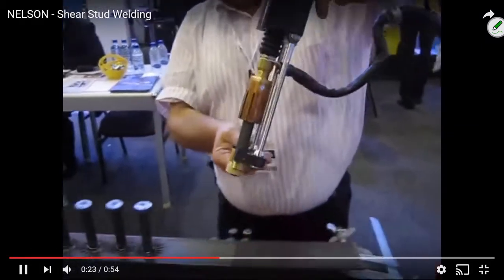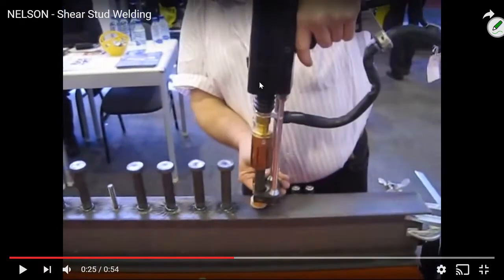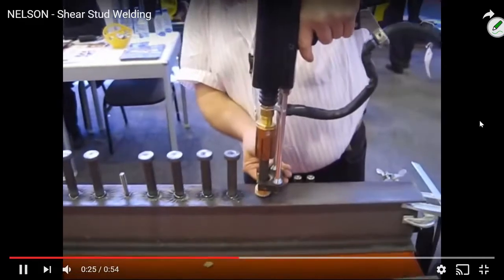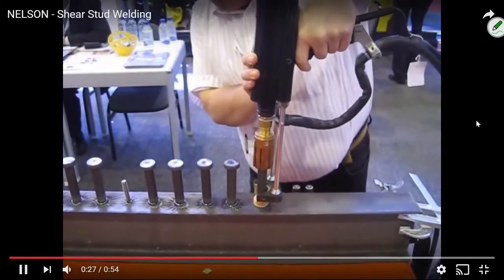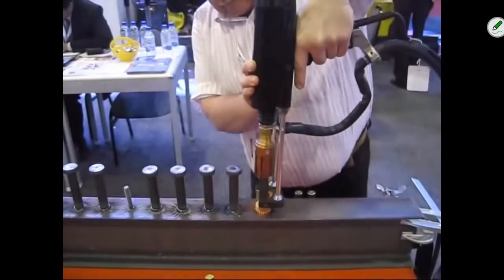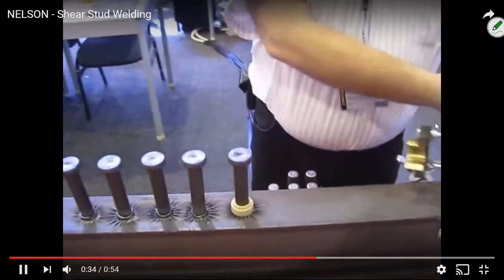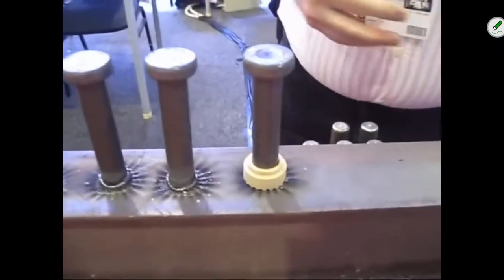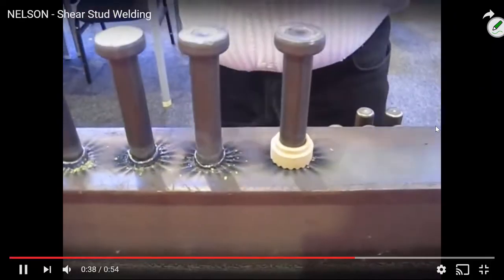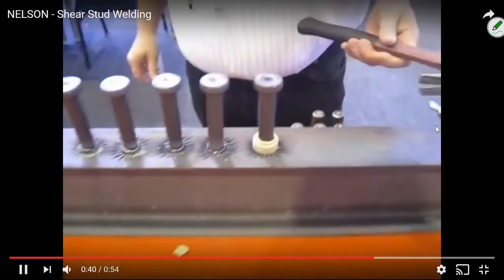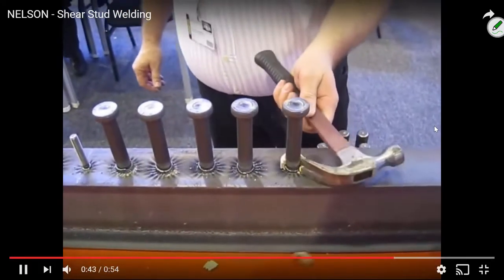Now, I want you to pay attention to the stud, because what you're going to see is this. It's going to happen real quick. You're going to see the stud raise up, and then as soon as the electricity shuts off, it's going to shoot down in there. All right? It'll happen real quick, but bear with me. You see it? So, it conducted the electricity, melted the steel, shoved in. Takes a little hammer, chips away.